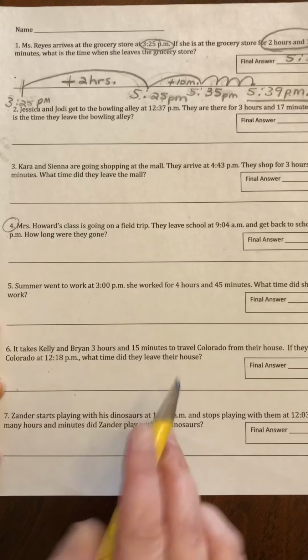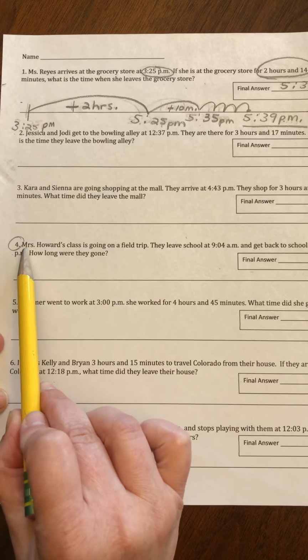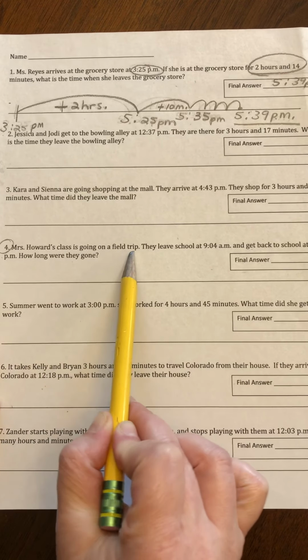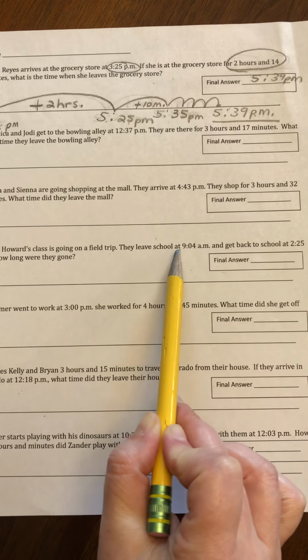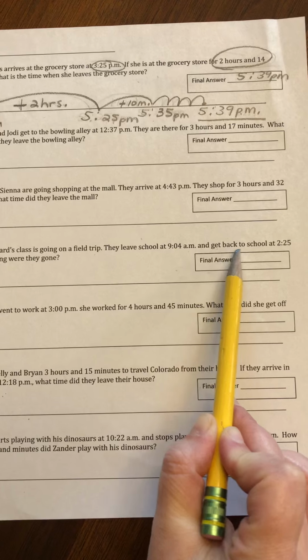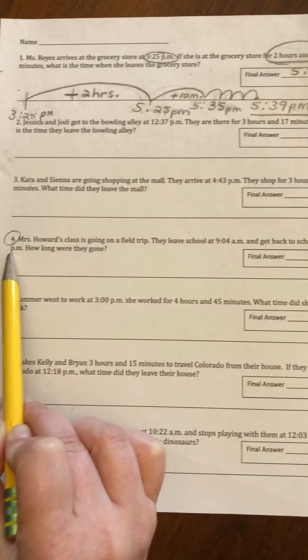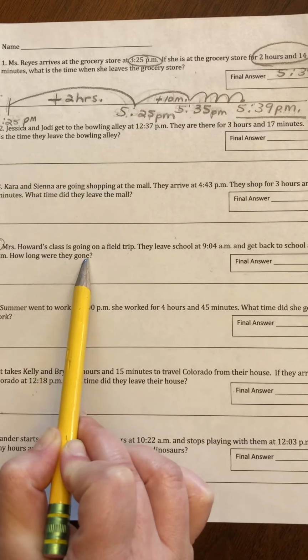So I'm going to start, of course, by reading the problem, and it says, Mrs. Howard's class is going on a field trip. They leave school at 9:04 a.m. and they get back to school at 2:25 p.m. How long were they gone?